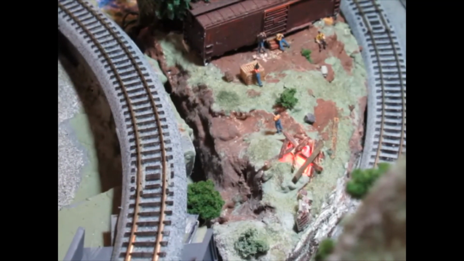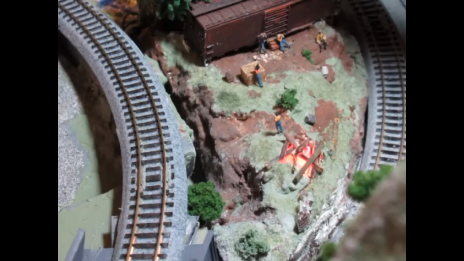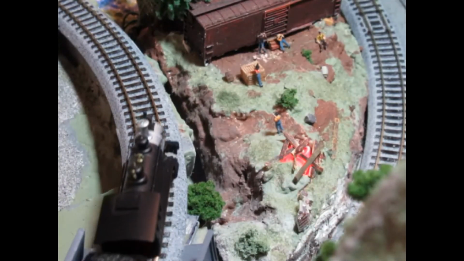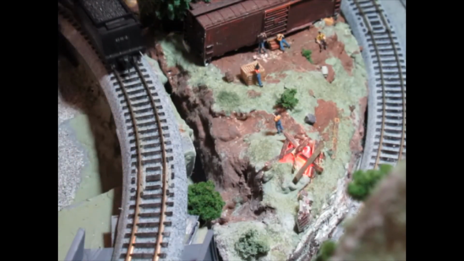Here we have the hobo camp with a bonfire flickering in the front and assorted members of the team all around the boxcar that is their shelter. And there's a little sign over on the back side that says, "Railroad property, keep out." And if you hit the sign, you hear the camp in action.